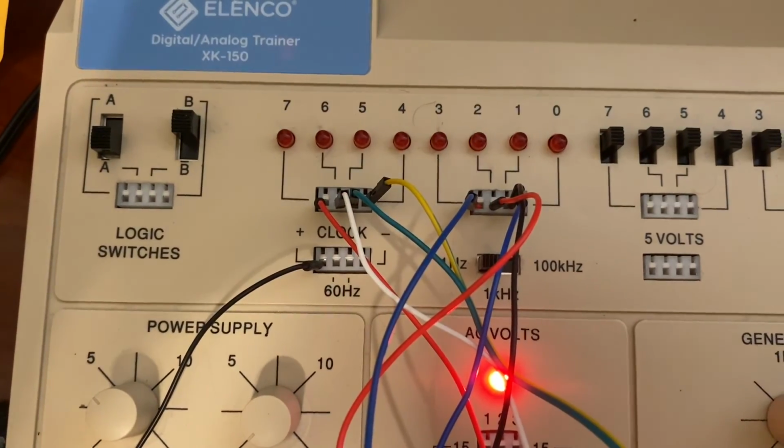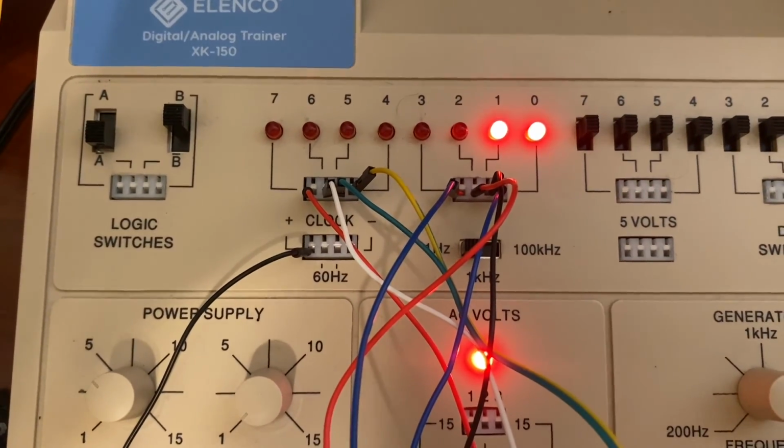Now we should see a restart as shown. So that's it for our last circuit.